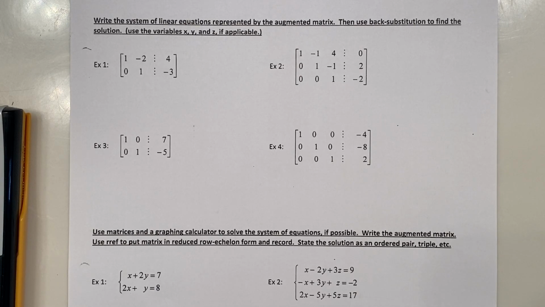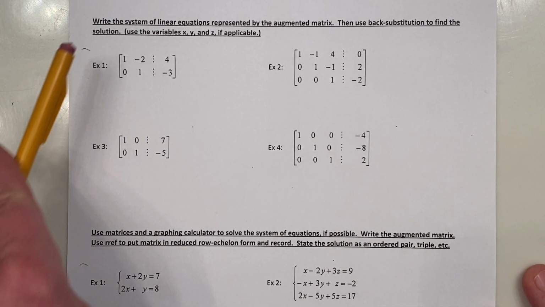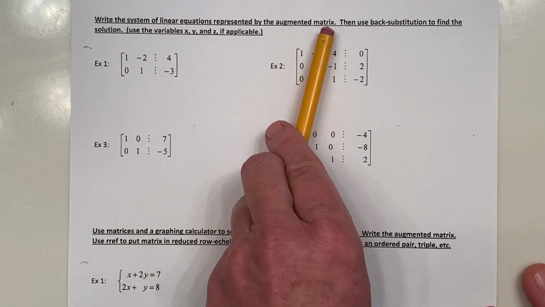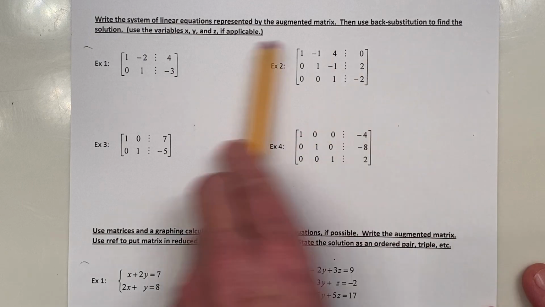In this lesson, we're going to continue finding solutions of systems of linear equations. All right, we're asked to write the system of linear equations represented by the augmented matrix. Then we're going to use back substitution to find the solution.